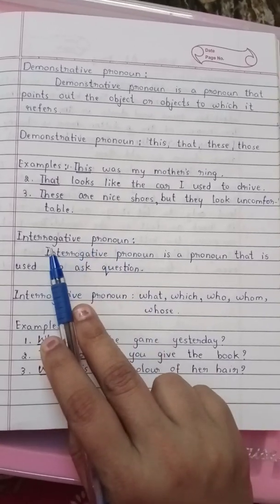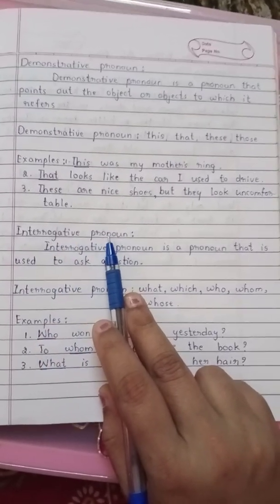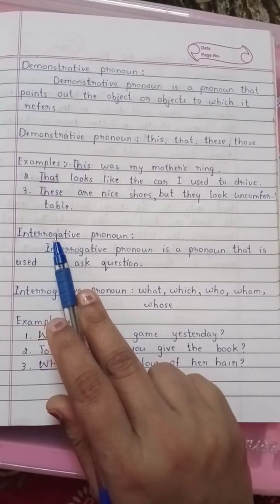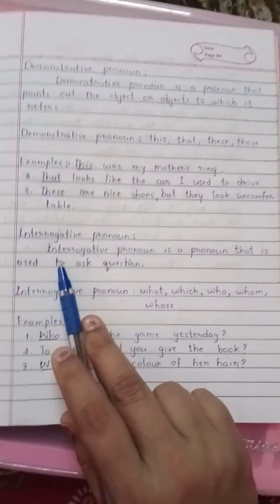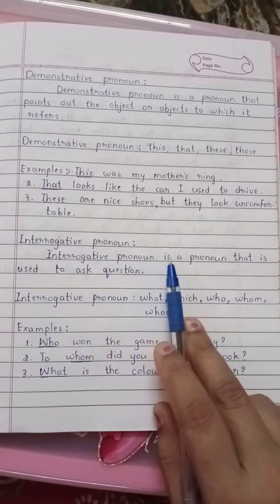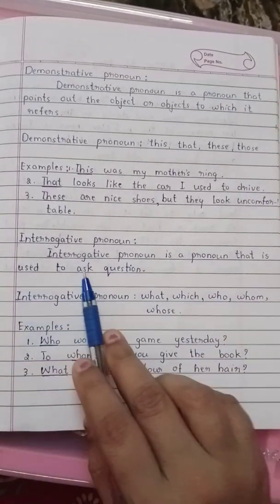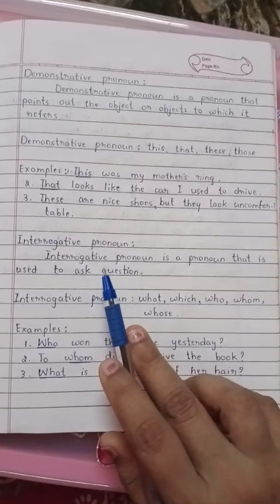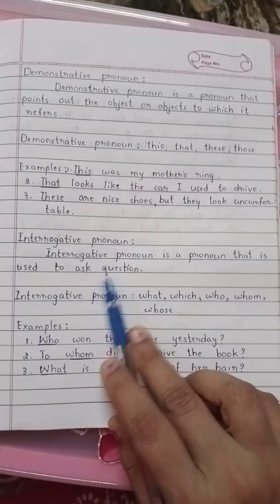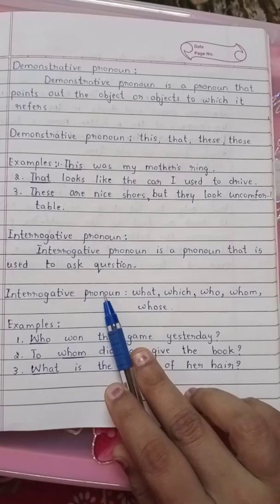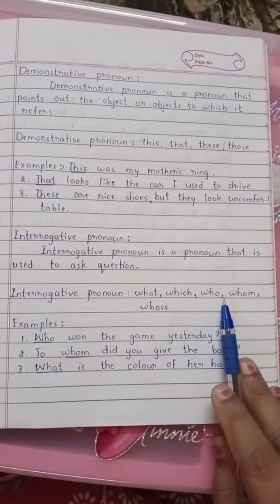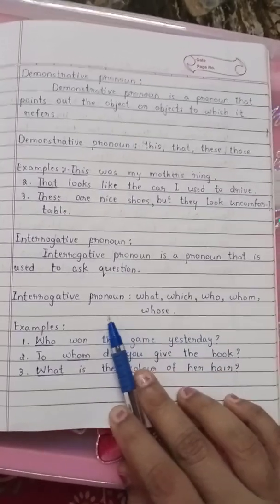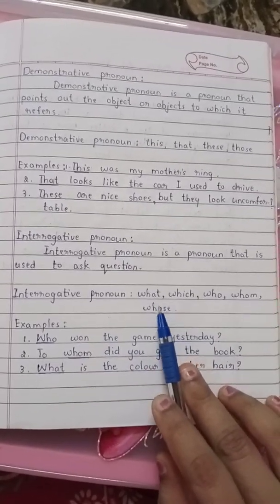Next, we'll study about interrogative pronoun. So, as you all know, interrogative means question, yes or no? So, interrogative pronoun is a pronoun that is used to ask questions. So these are what they are used to ask questions. So interrogative pronouns are what, which, who, whom, whose. These all are what? Interrogative pronouns.